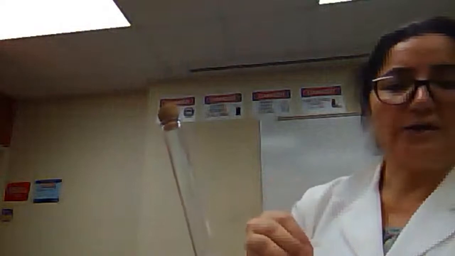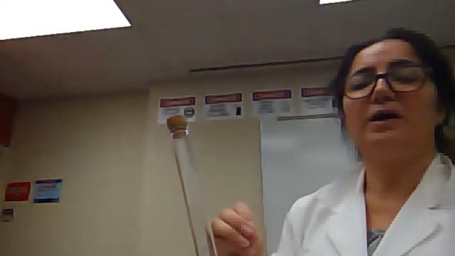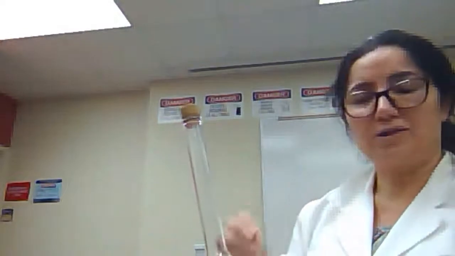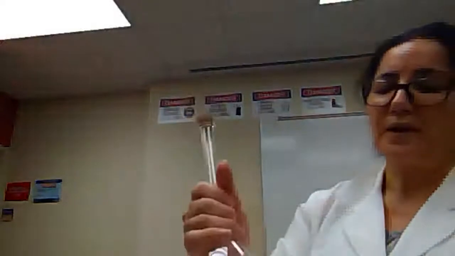Because we are making a solution, we cannot use a beaker and measure 500 milliliter of water and add to it. The volume of the solute is included in the volume of the solution. So the solute plus the solvent should add up to 500 milliliter.